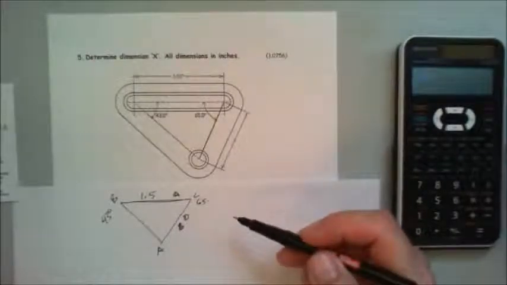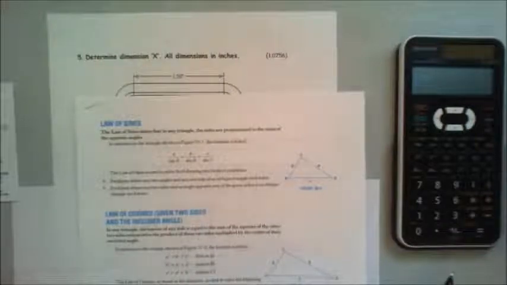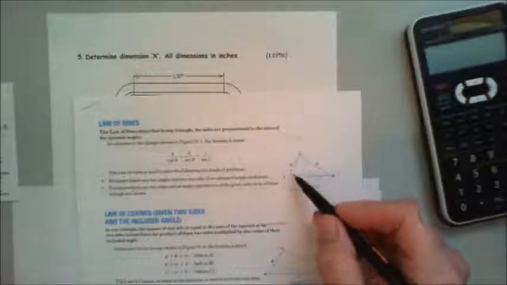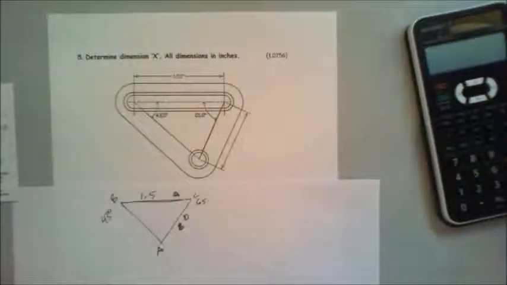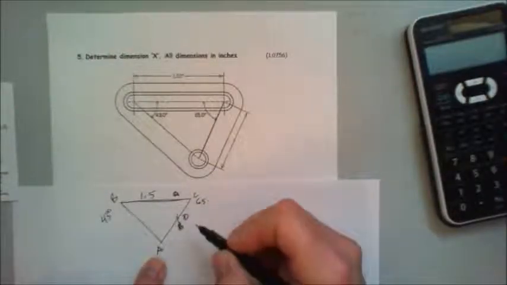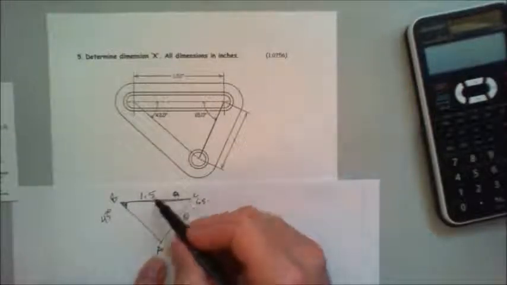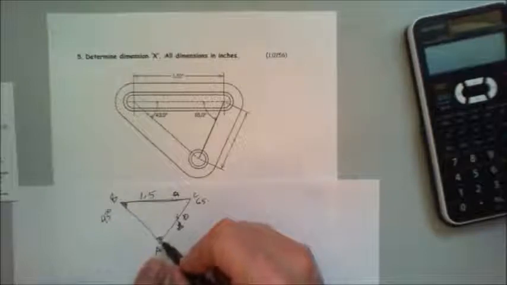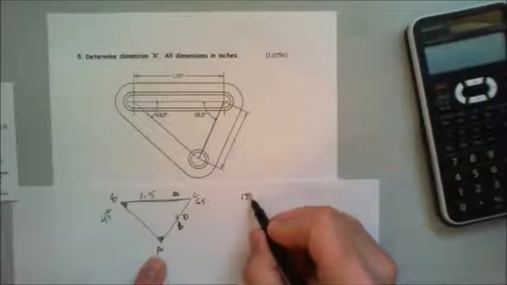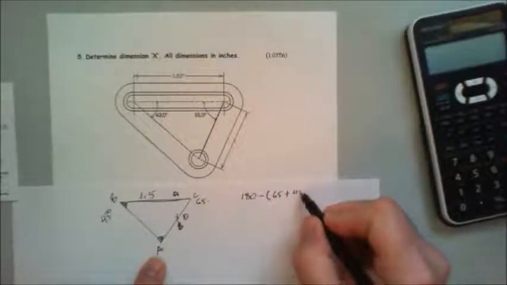We are going to use the sine law. Now to use the sine law, we need opposite sides and angles. Take a look at our problem. We want to find this length here, but we don't have the opposite angle. We have this length here, but we don't have the opposite angle. But we do have two angles, so I'm going to go 180 minus 65 plus 43.